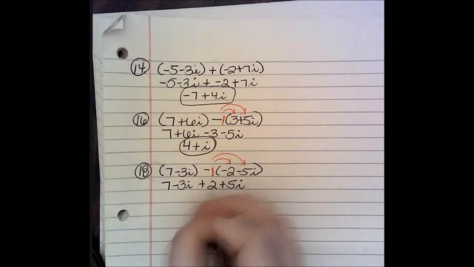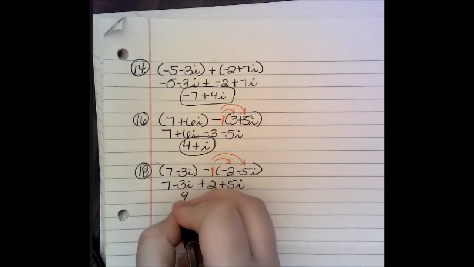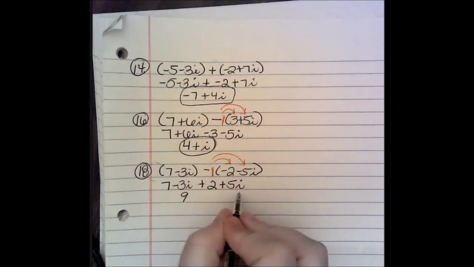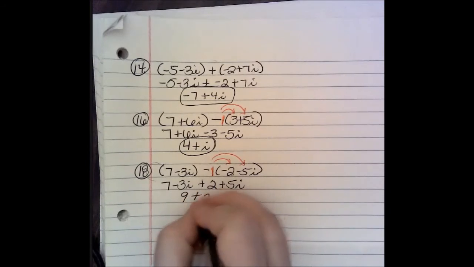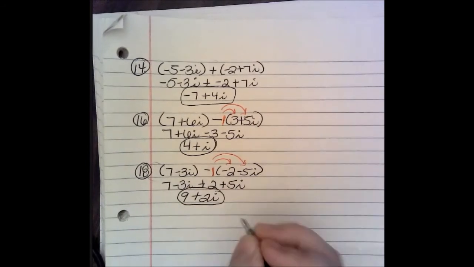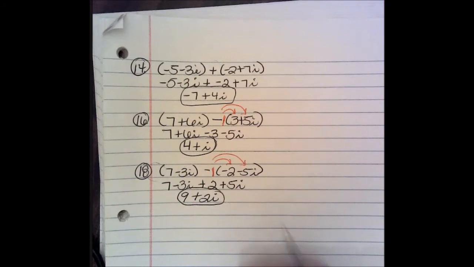So now we'll combine our like terms. 7 plus 2 is 9. -3i plus 5i is 2i. So don't forget, make sure that it is written in that standard form.